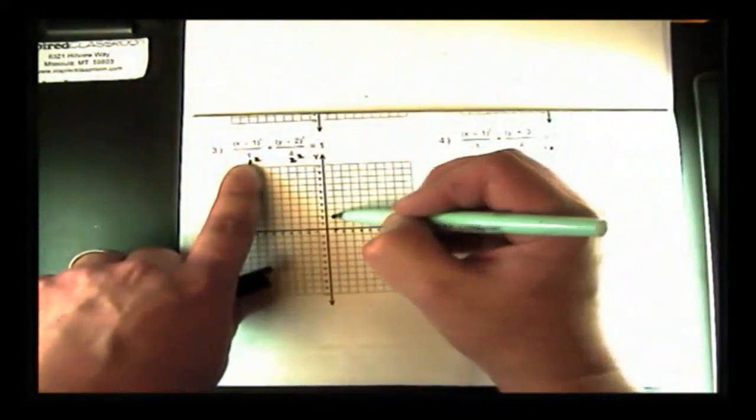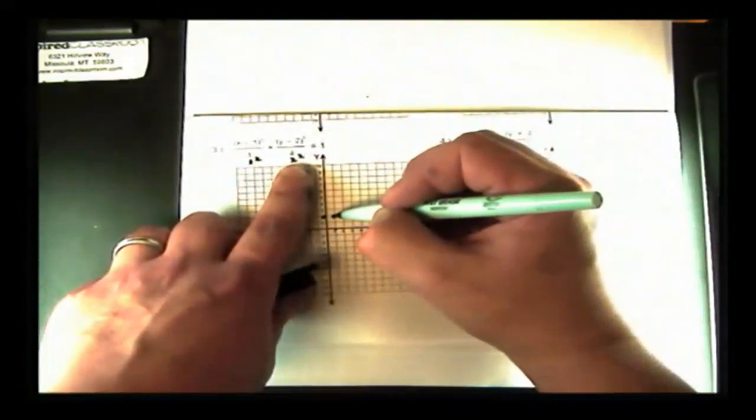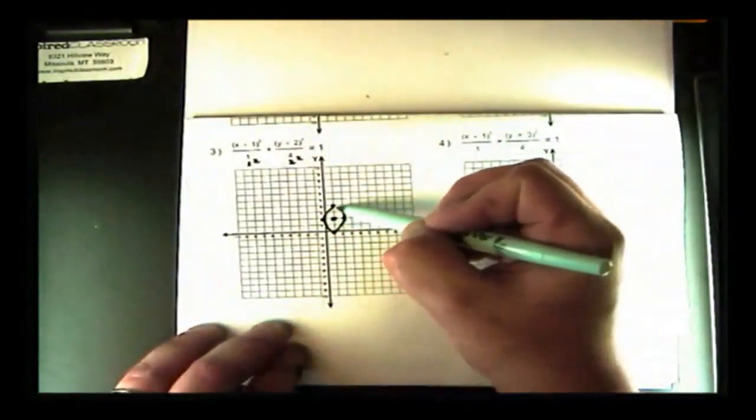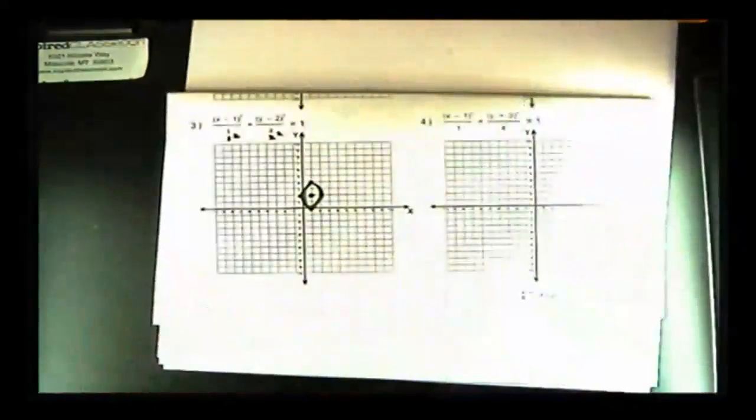Looking at the x, I start at my center and go 1 out, only 1 out from my center. So I'm going to add a couple of dots right there. Then I look at my y value, and it says 2, so I go 2 up in the y from my center. And so there you have it. Once I have those spots and my center all determined, I can just connect the dots, and sure enough, there's my ellipse.